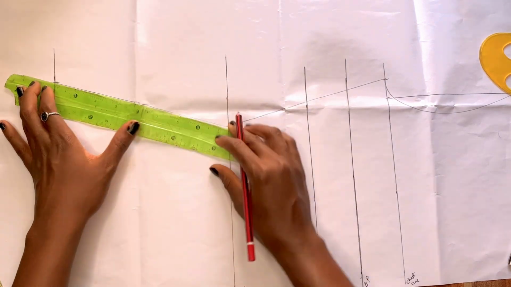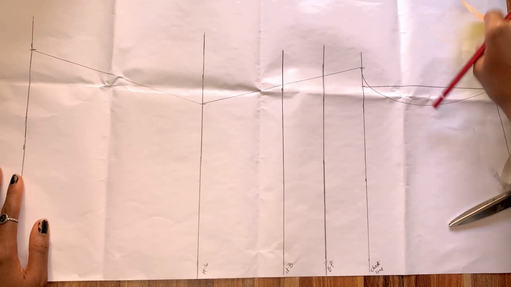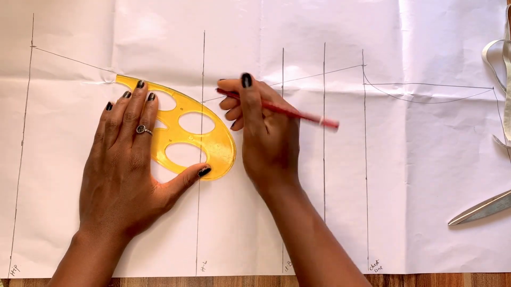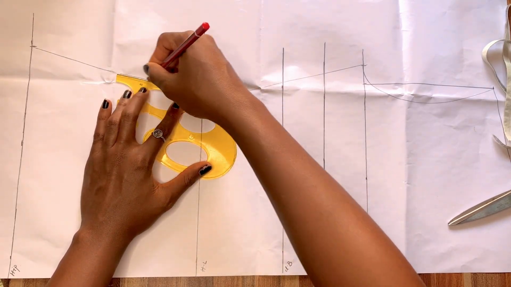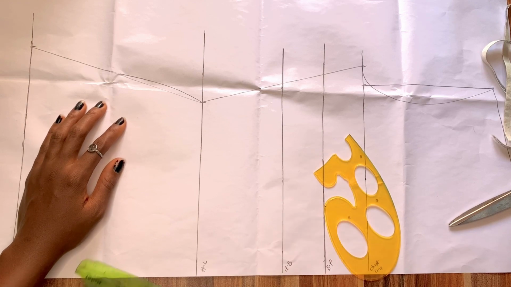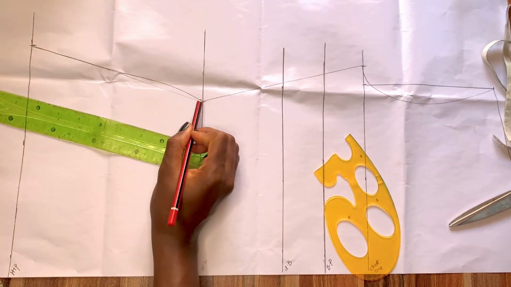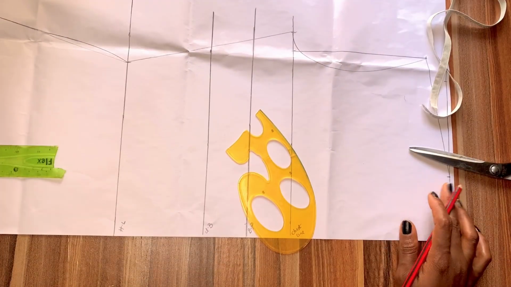Now remember that your body is not straight, so I decided to use a French curve to curve that hip part a little bit to give it that shape we have on the hip, as you're seeing me doing right now. So guys, after doing that, I went ahead to trace it properly so it sits well.